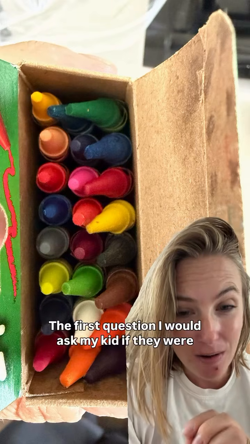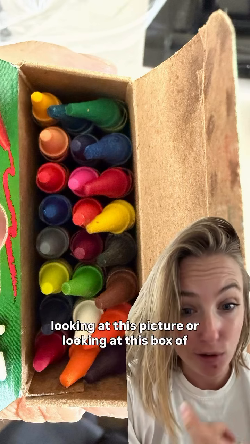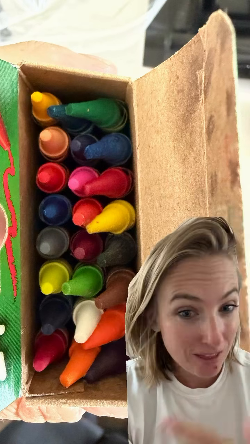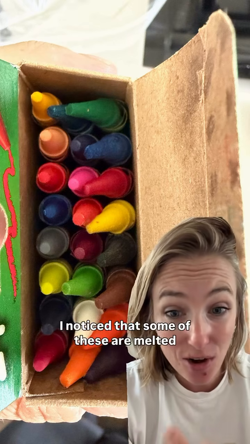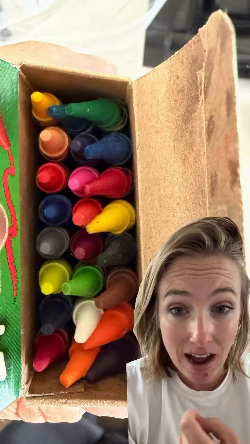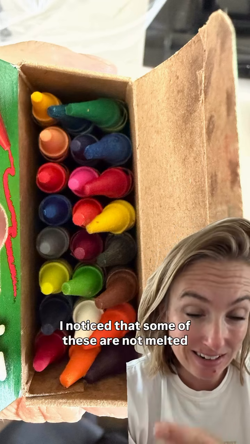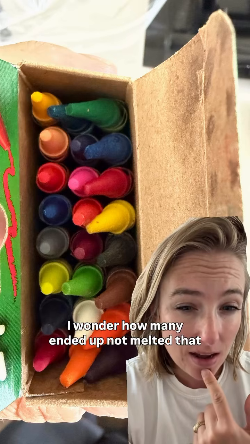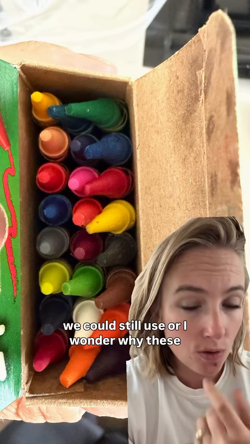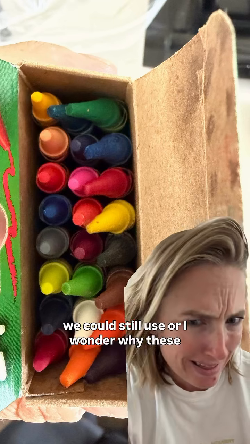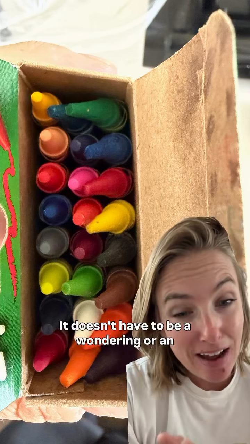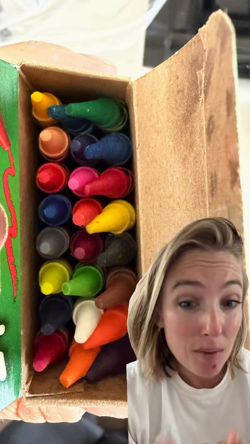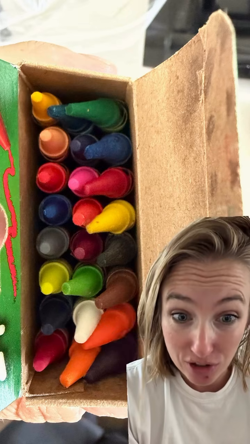The first question I would ask my kid if they were looking at this picture or looking at this box of crayons is, what do you notice? There's all kinds of things they could tell you. I notice that some of these are melted. I notice that some of these are not melted. Then you're going to ask, what do you wonder? I wonder how many ended up not melted that we could still use, or I wonder why these melted. It doesn't have to be a wondering or an observation that has to directly do with math, but you could guide the conversation in that direction.